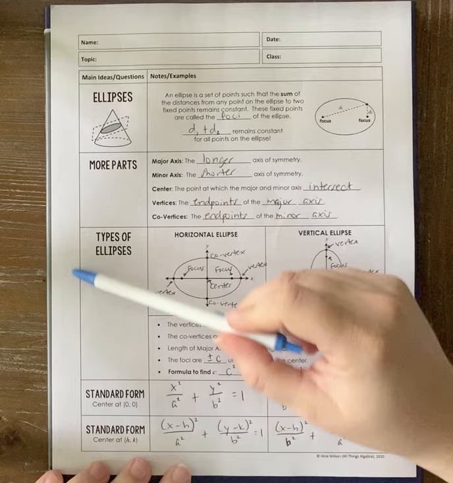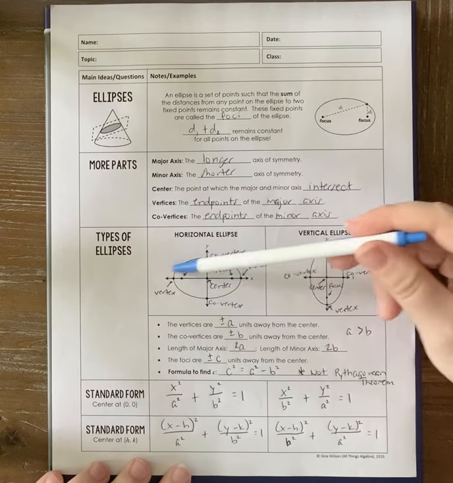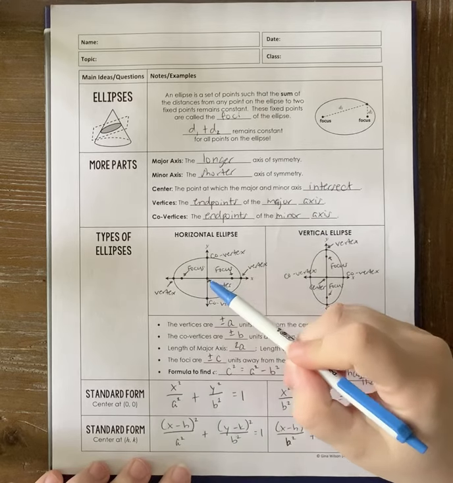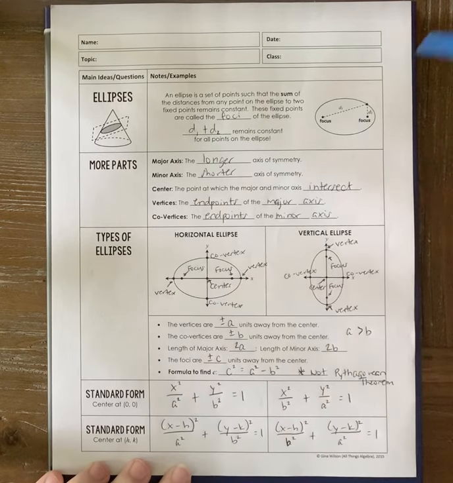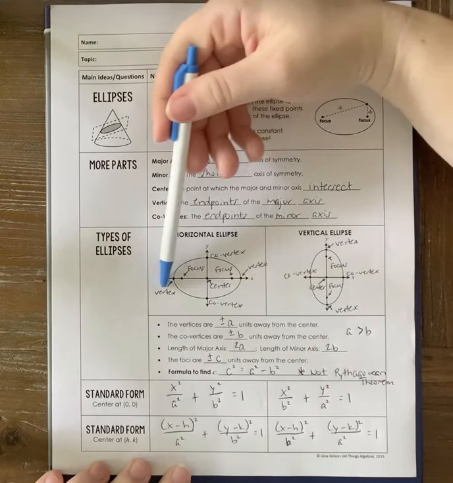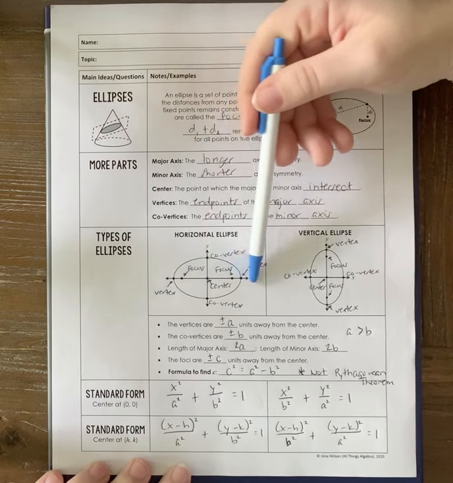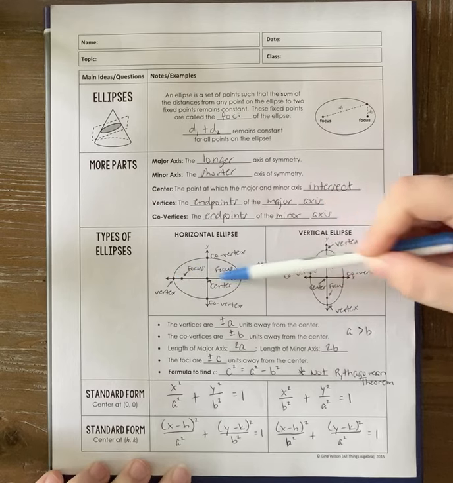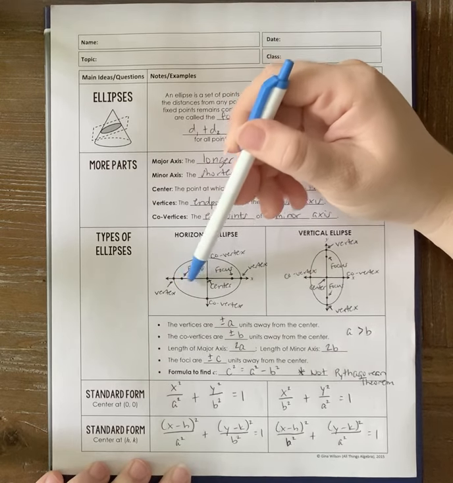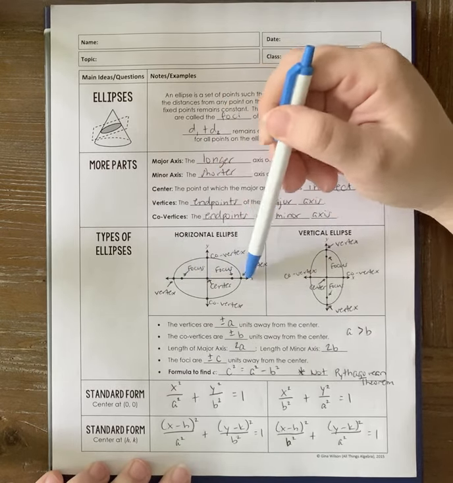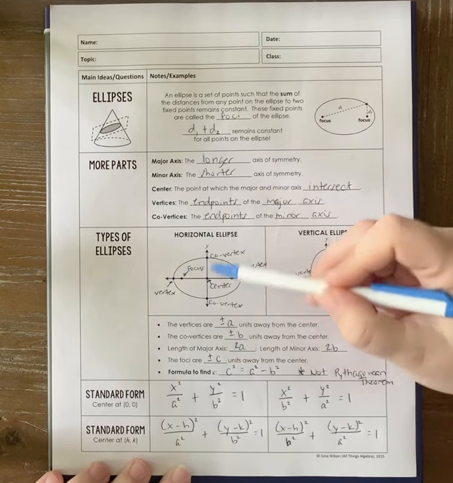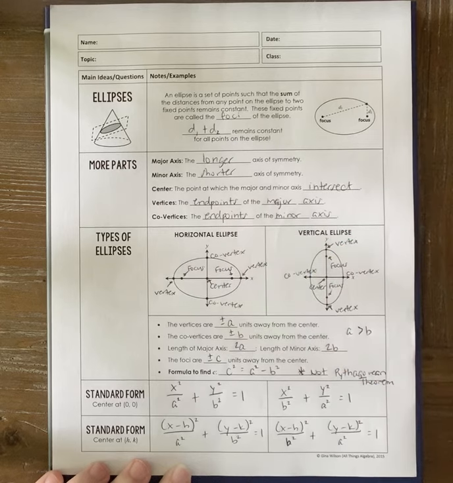Okay, so there's two different types of ellipses. You can have a horizontal one like this or a vertical one like this. So we have the center. The major axis here is the longer part, and then this would be the minor axis. On the major axis, you're going to have your focus points and your vertices. On the minor axis, you're going to have your co-vertices.